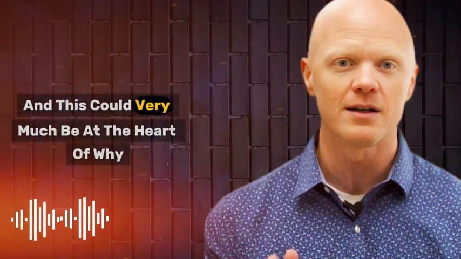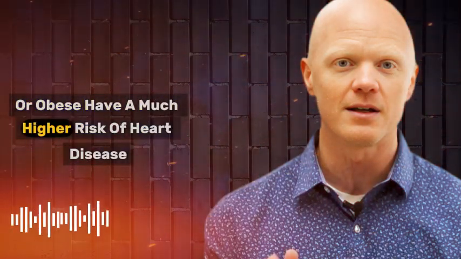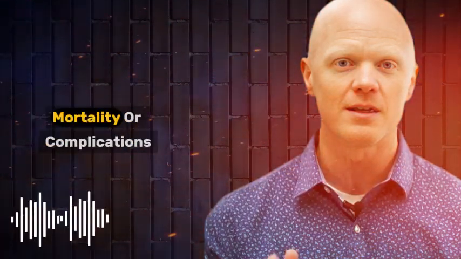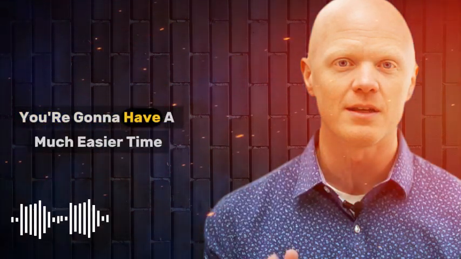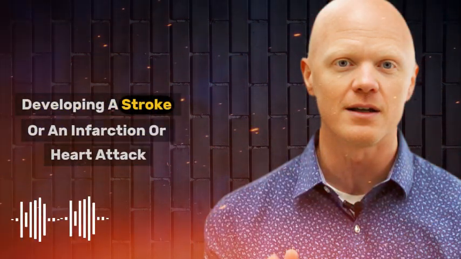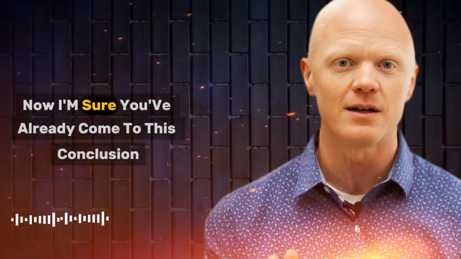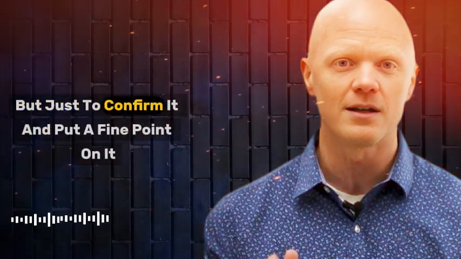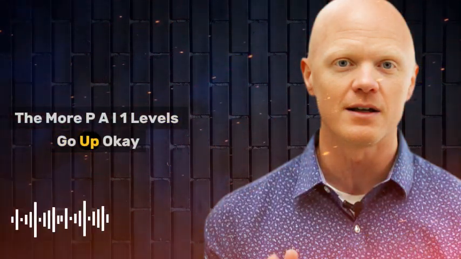And this could very much be at the heart of why people who are overweight or obese have a much higher risk of heart disease, mortality, or complications. Because if you're just forming more clots, you're going to have a much easier time developing a stroke or an infarction or heart attack. Now, I'm sure you've already come to this conclusion, but just to confirm it and put a fine point on it, the larger the fat cell gets, the more PAI1 levels go up.